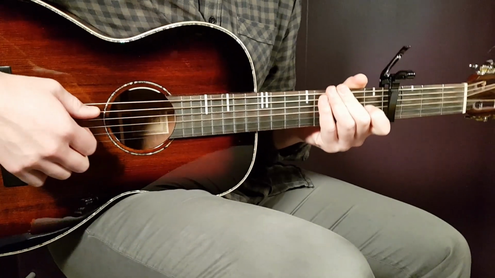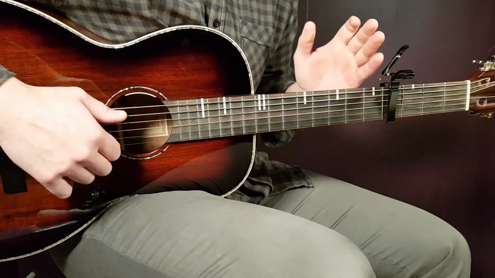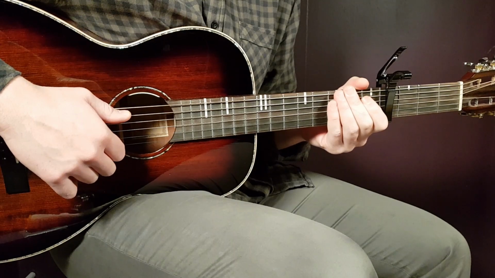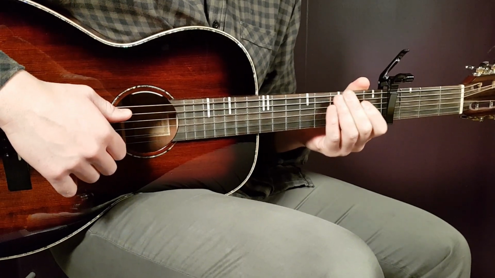So issues with trust, that is what we're gonna learn today. We're gonna start with capo here on the 4th fret. We have 4 different chords that go in the same order through the entire song, and very easy to handle. So let's take a look at the chords.